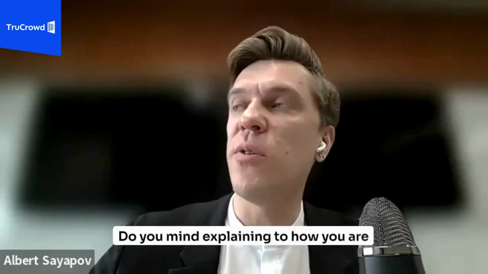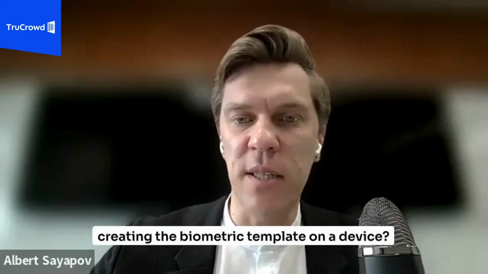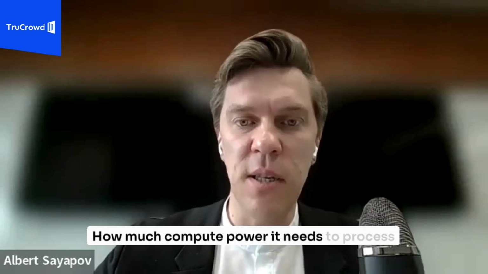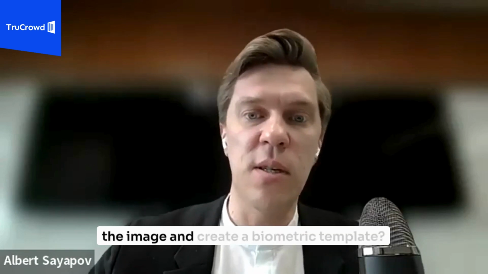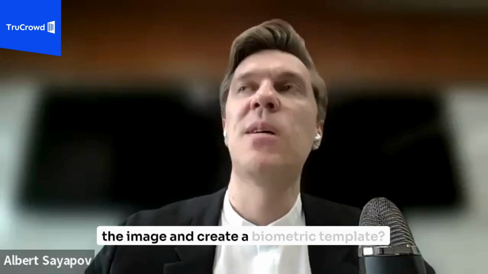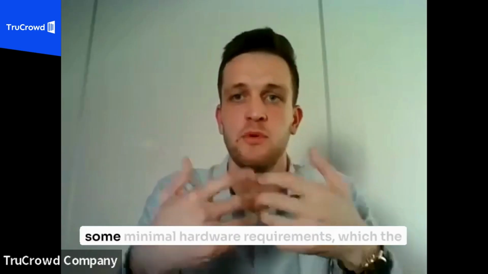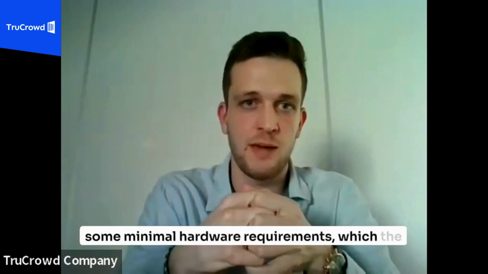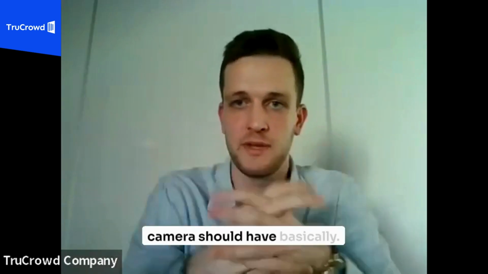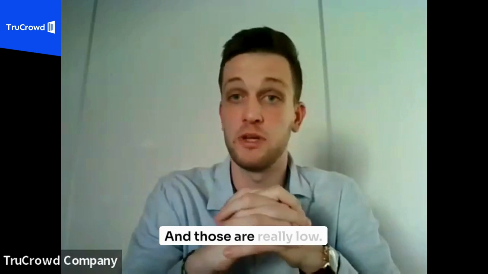Explain to me how you are creating the biometric template on a device. How much compute power does it need to process the image and create a biometric template? In terms of processing power, we always have some minimal hardware requirements, which the camera should have basically, and those are really low.